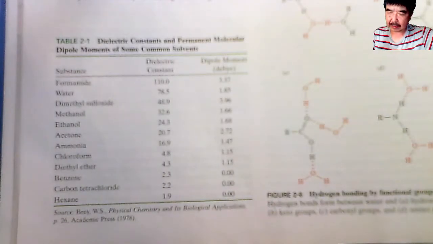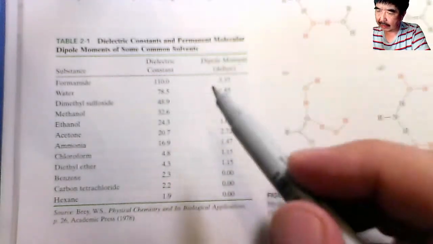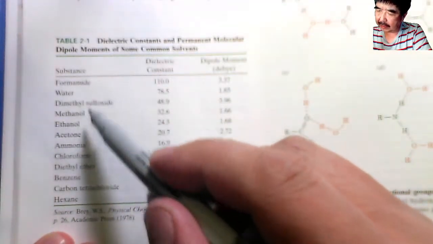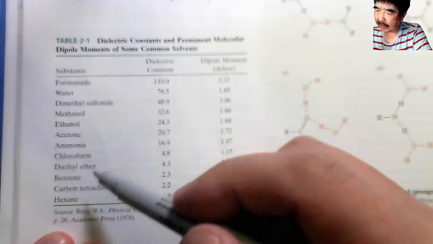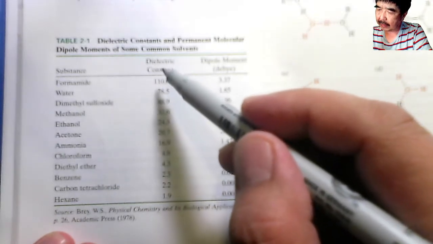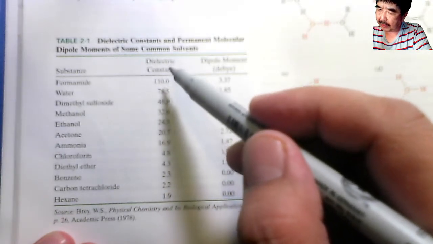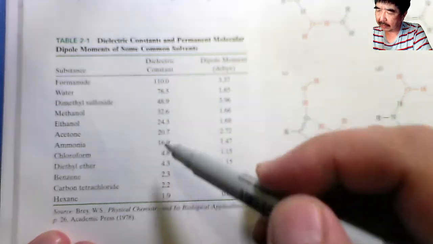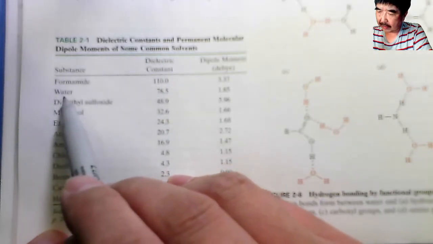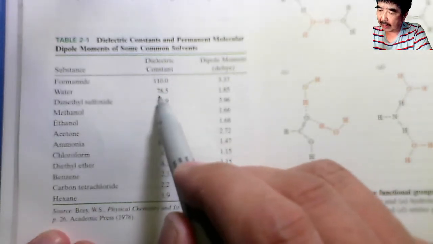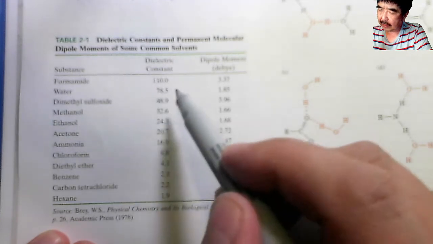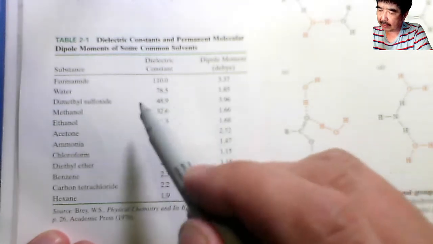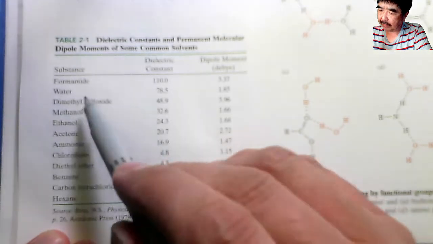I have a table here. This just shows a list of media, solvents, and the dielectric constant D values. You can see water has a high value, so that's why some salts can dissolve in water.